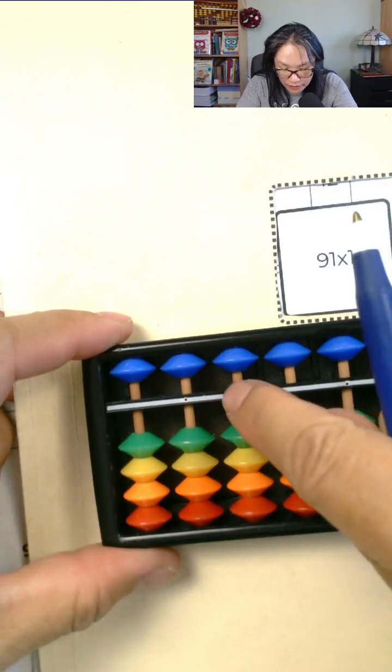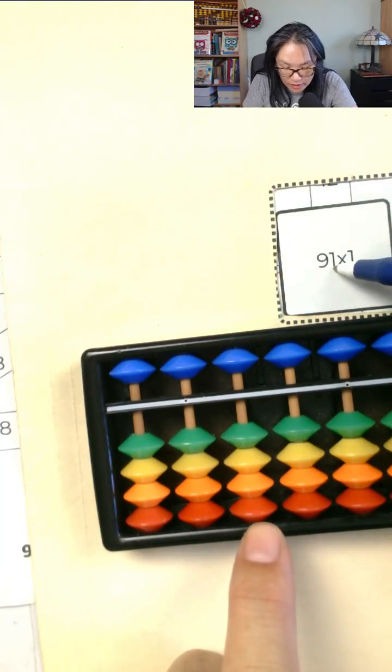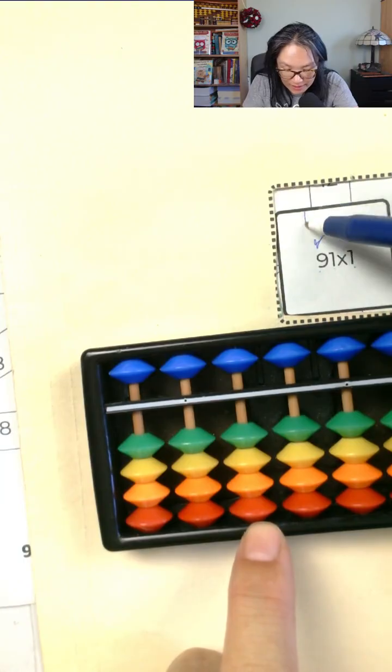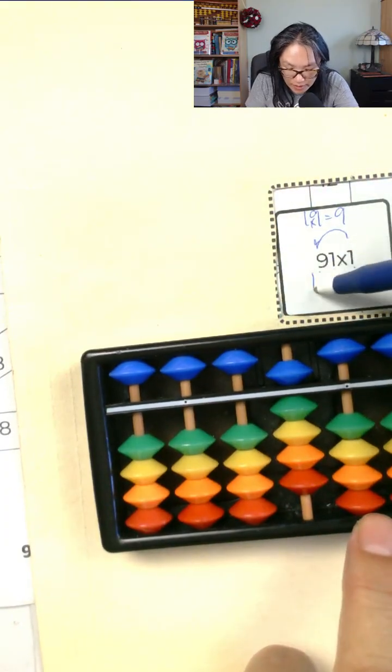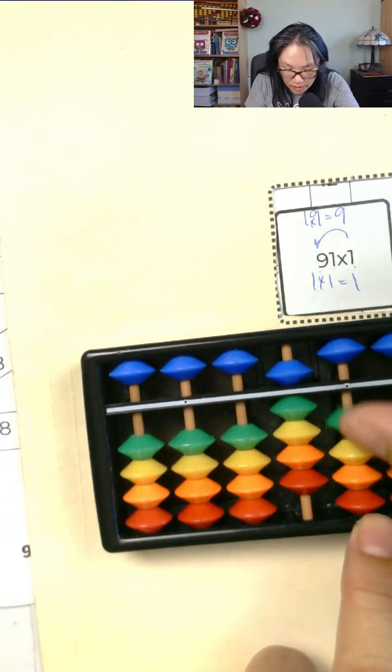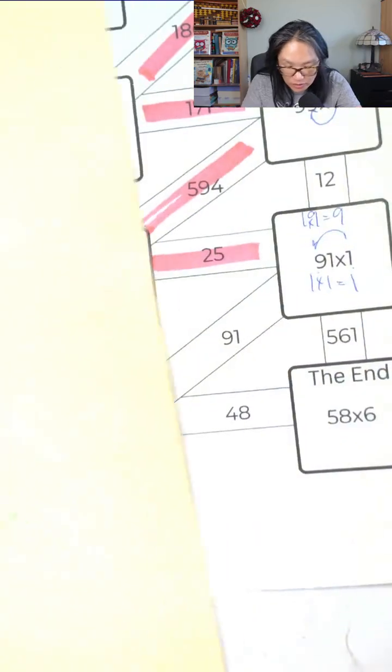So we have 1, 2, 3. How do I know? Because we have 1, 2, 3. 1 times 9 is 9. 9 is a single digit, so I go back one column, I add the 9. 1 times 1 is 1. 1 is a single digit, so I go back one column, I add the 1. So that takes me to 91, and now we're down here.